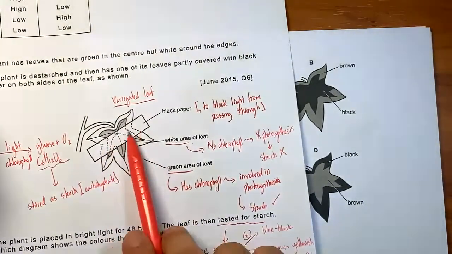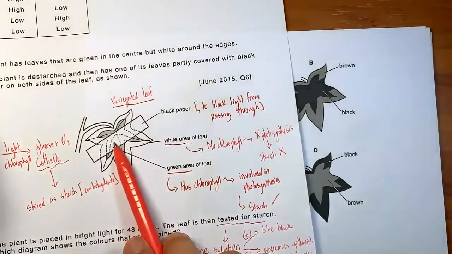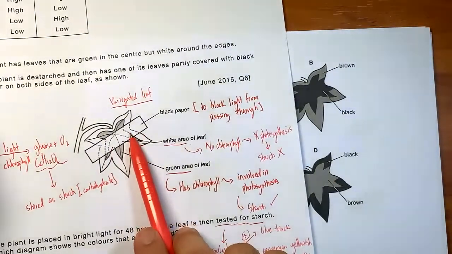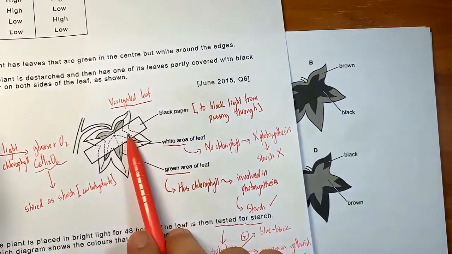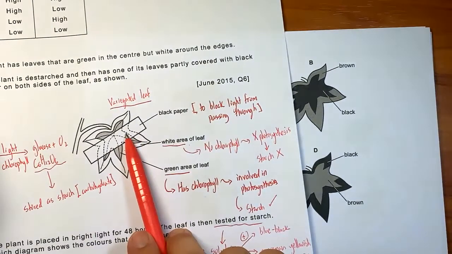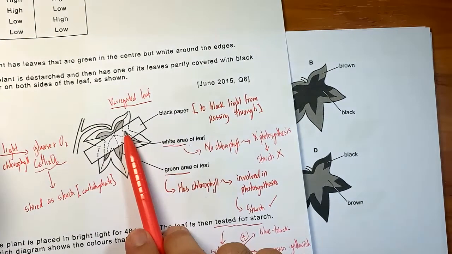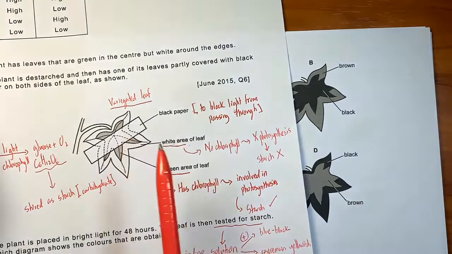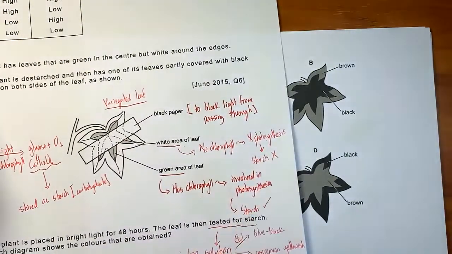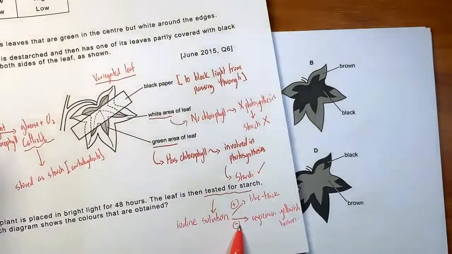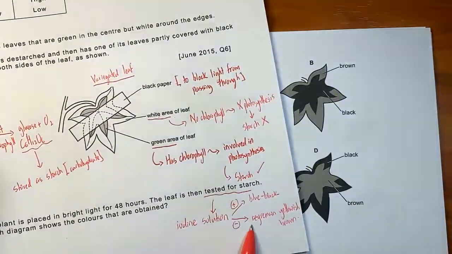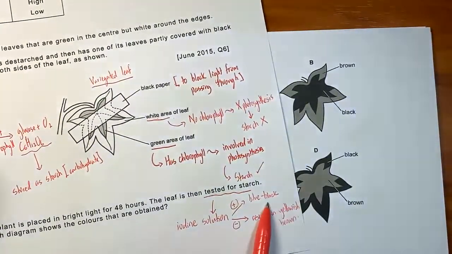If light is not passing through here, whether it's green or white, there will be no photosynthesis regardless. And if there's no photosynthesis, there would be no starch, so the result would be negative. They will remain yellow.